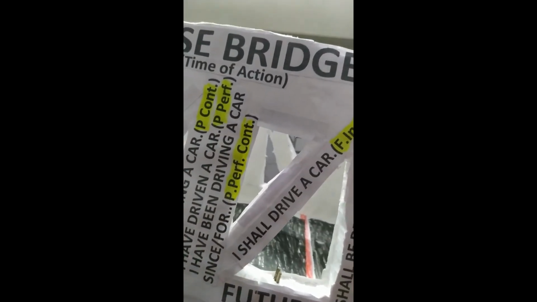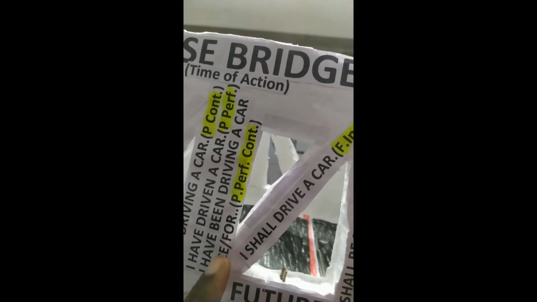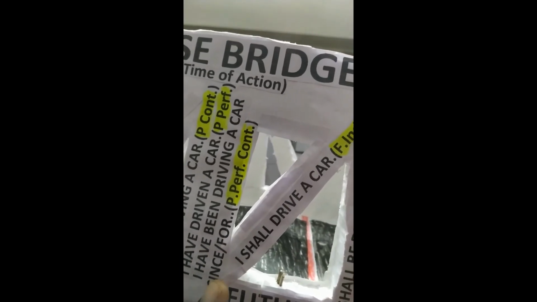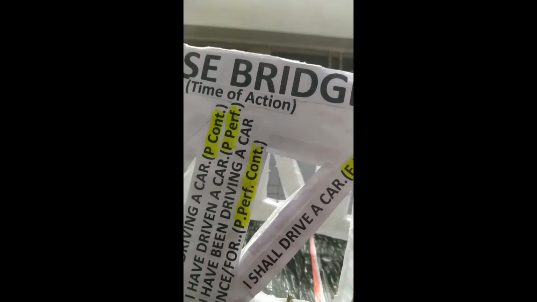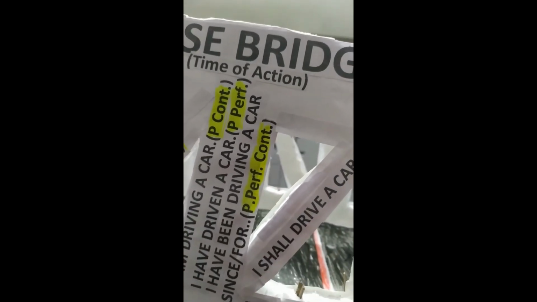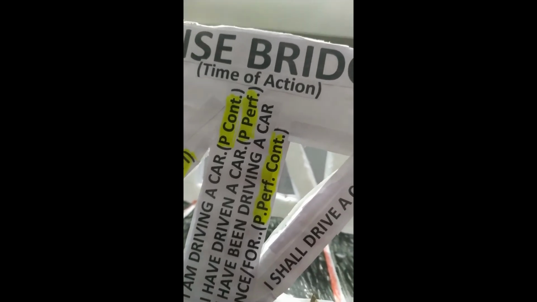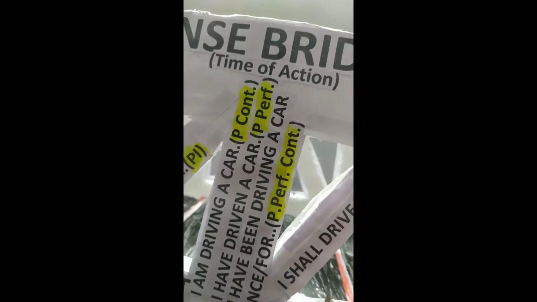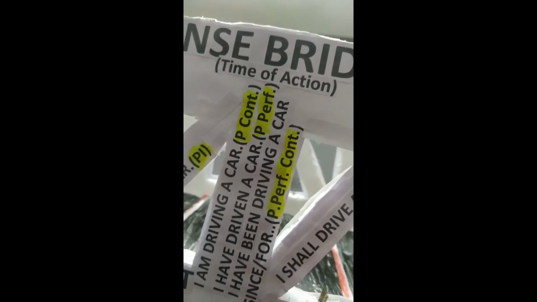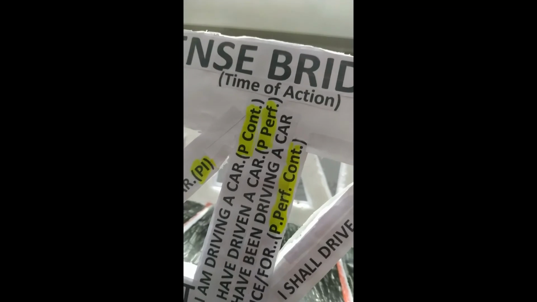I have used two prepositions here. One is since, another is for. Why? Because in case of present perfect continuous tense, we have to use since or for.